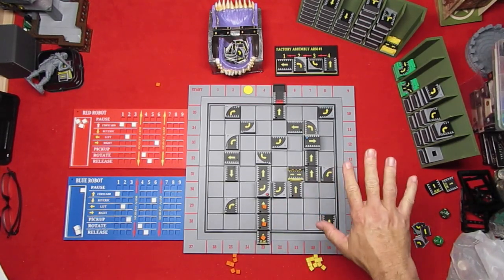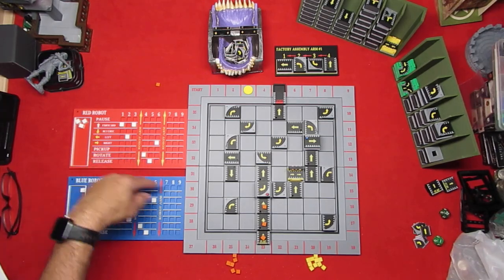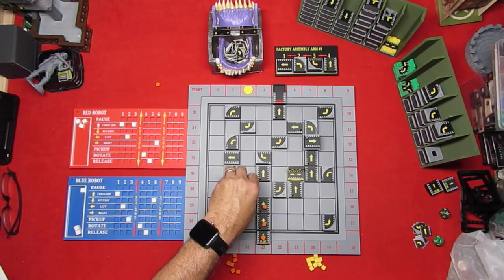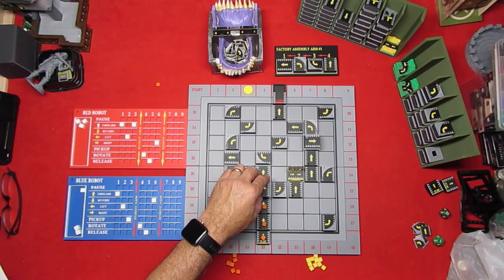All right, so we've got all the commands in. Let's go ahead and we'll run through the red first. So first one first is going to be rotate. So I want to rotate it 180 degrees. Then I want to release it.